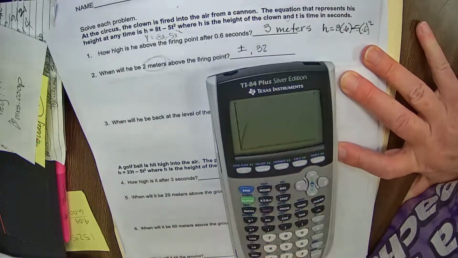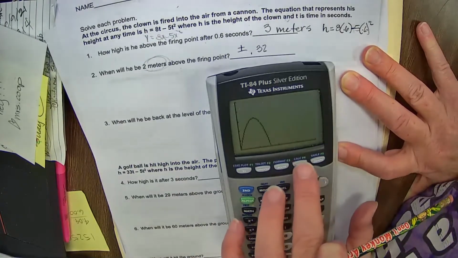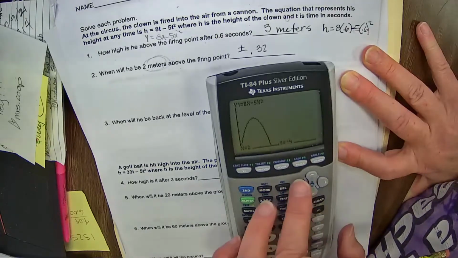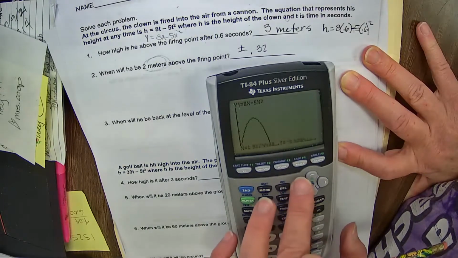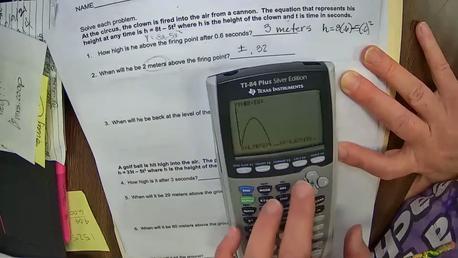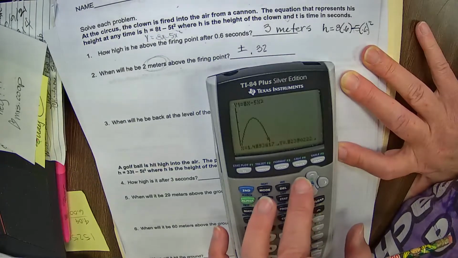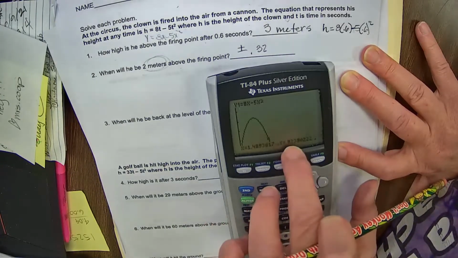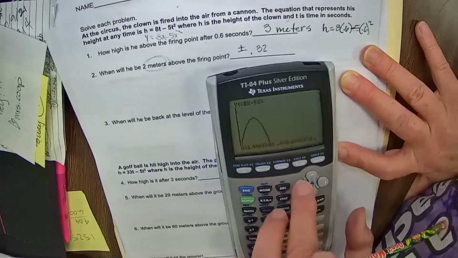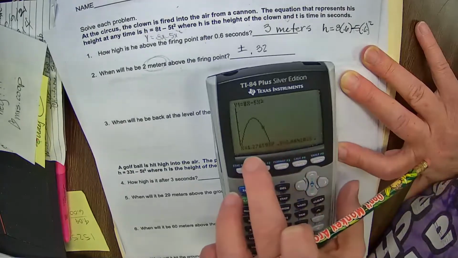So let's do this. Let's go to the graph and let's go to trace. Okay, and I've got to find my cursor. 1.78 should be showing up here before too long. Ah, there we go. All right, I want it to be 2 over here for the y value. There's 2.06. That's pretty darn close.